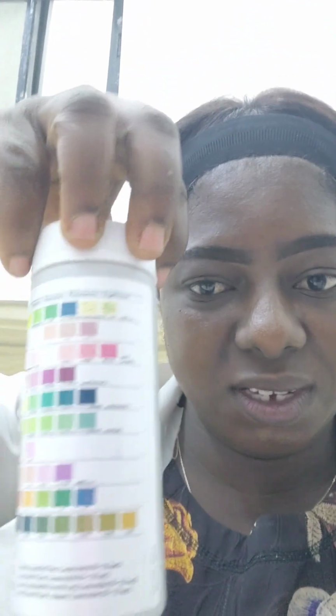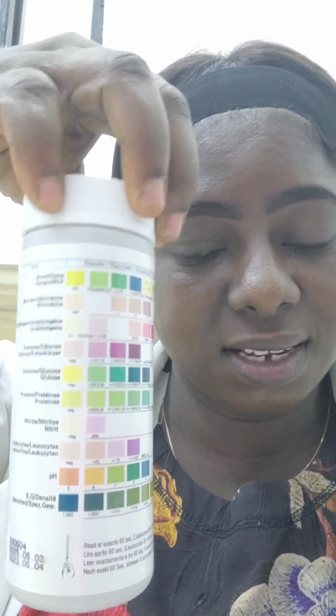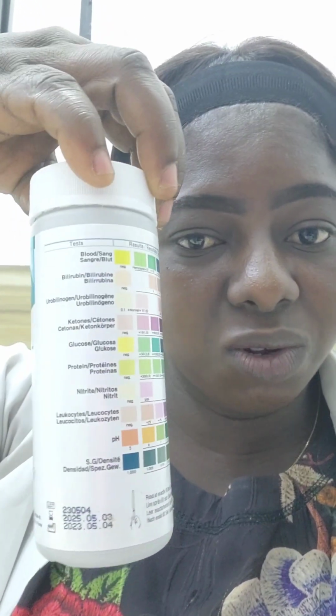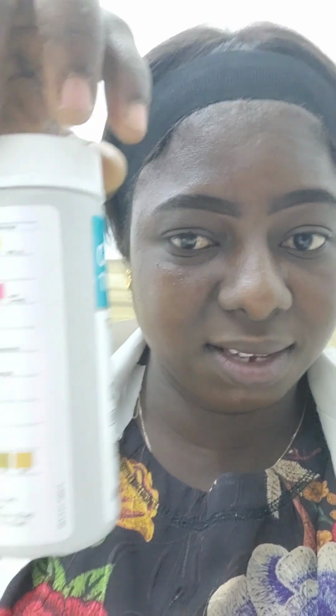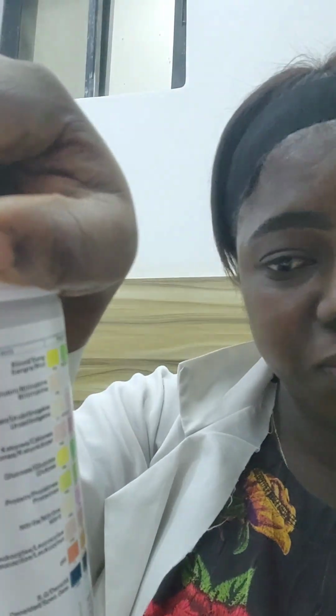This is one of the test kits that we use for the urine analysis test. It will show you whether the urine has blood, bilirubin, glucose, protein, or nitrite, positive or negative.